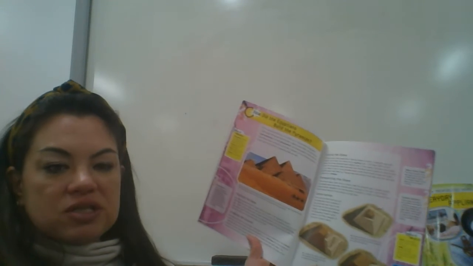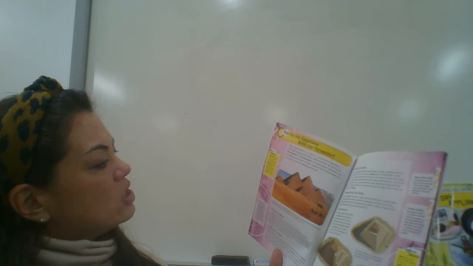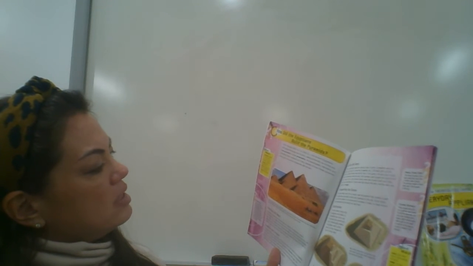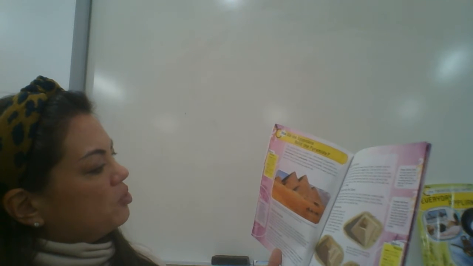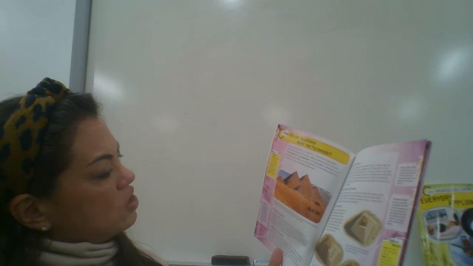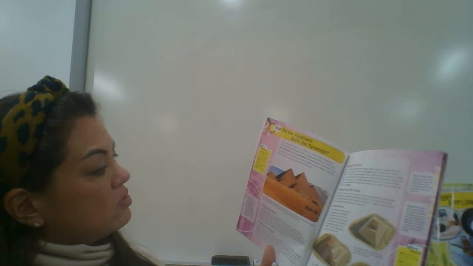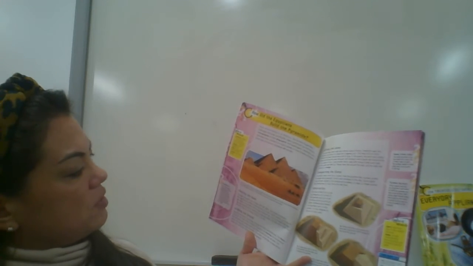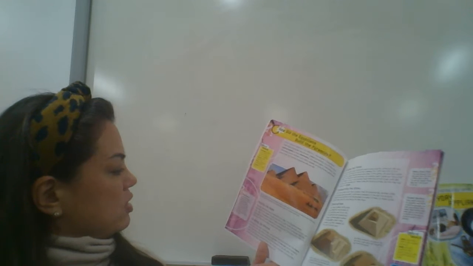How did the Egyptians build the pyramids? From around 2630 BC to 1600 BC, the ancient Egyptians built large triangular structures called pyramids as tombs and monuments to their pharaohs. Archaeologists, historians, and scientists have worked out many details of how these pyramids were built, but some mysteries still remain. And then there's a nice text feature here, a photograph with the caption.